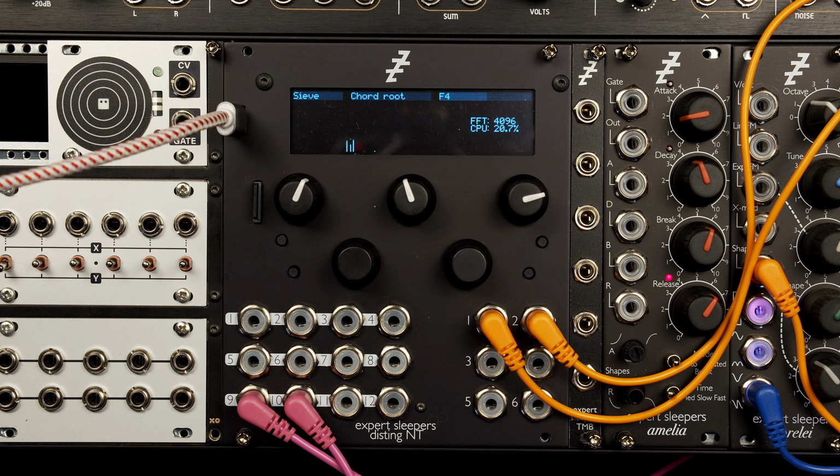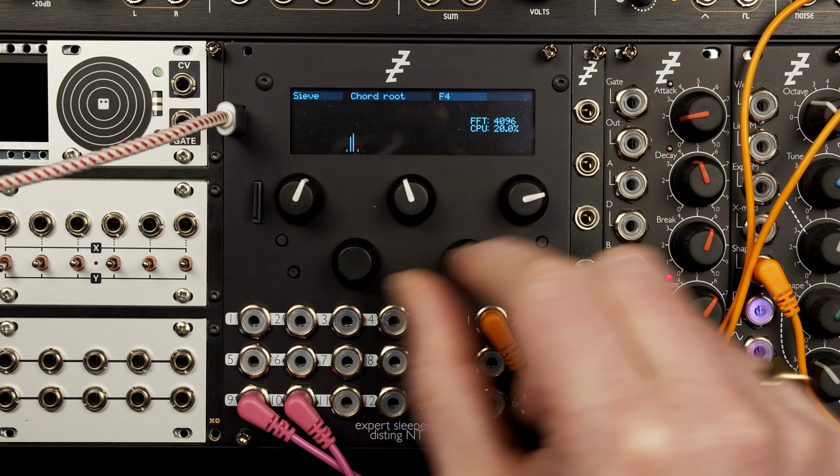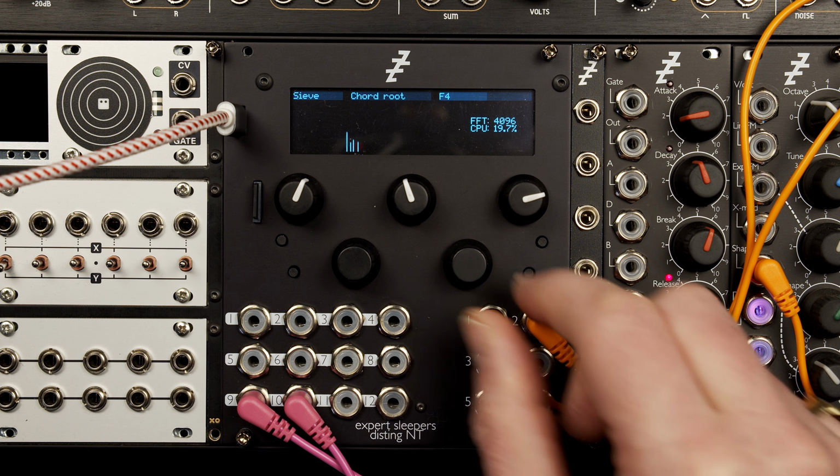Let's give it. This can be quite effective on stuff that's already got a kind of chordal basis, because it can really resonate with particular chords, especially obviously the key that the chord is in.